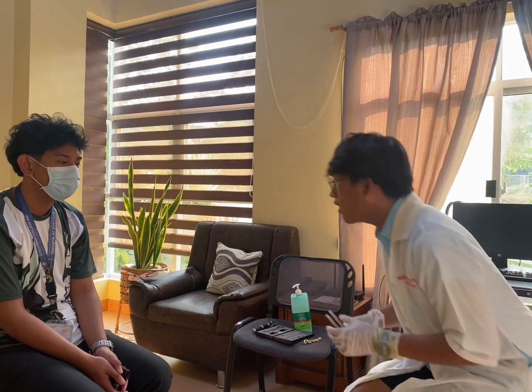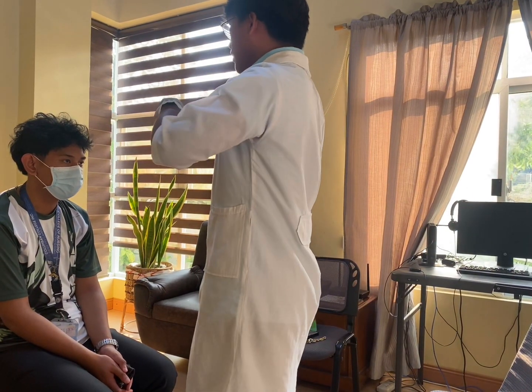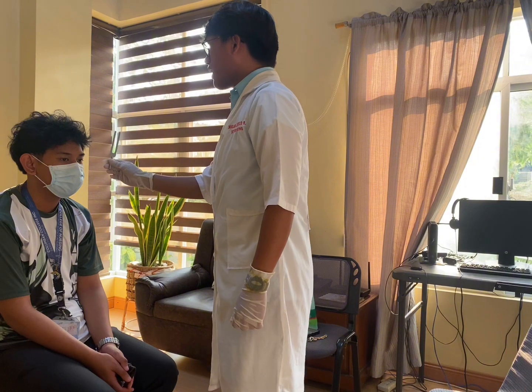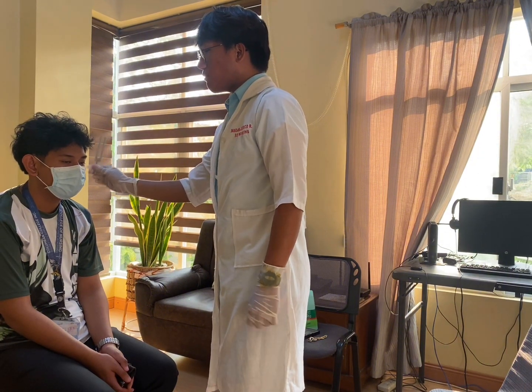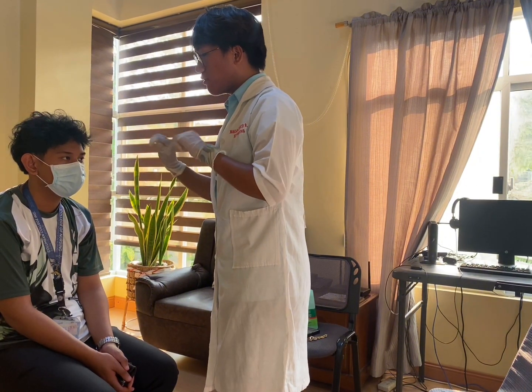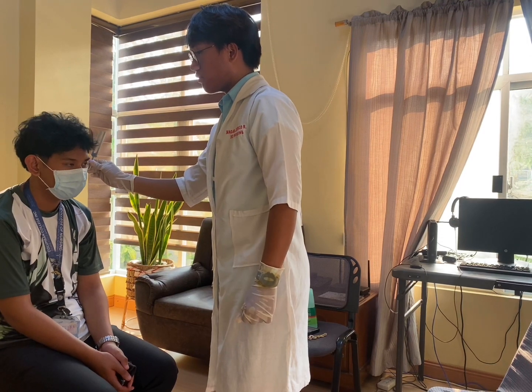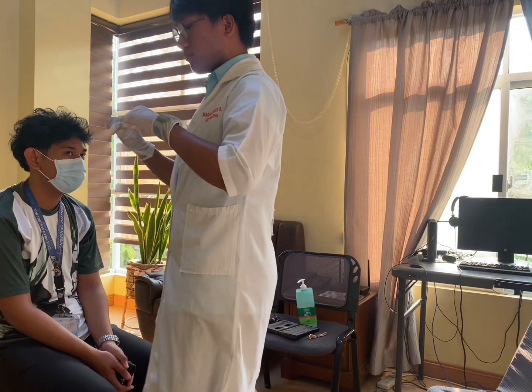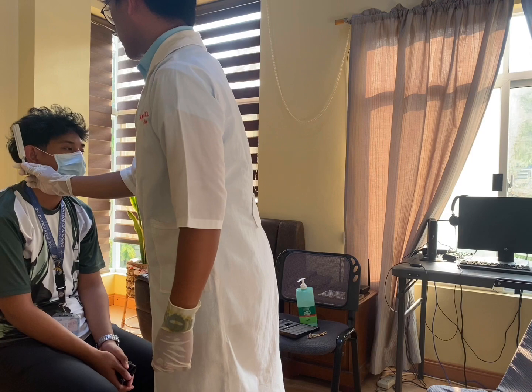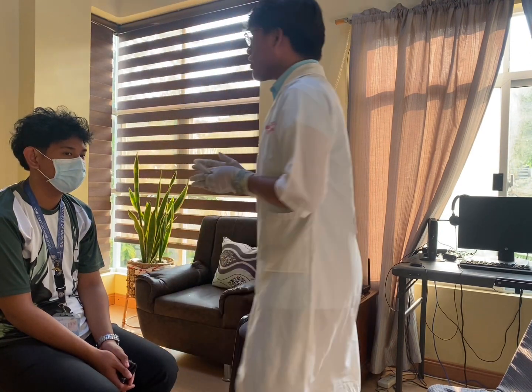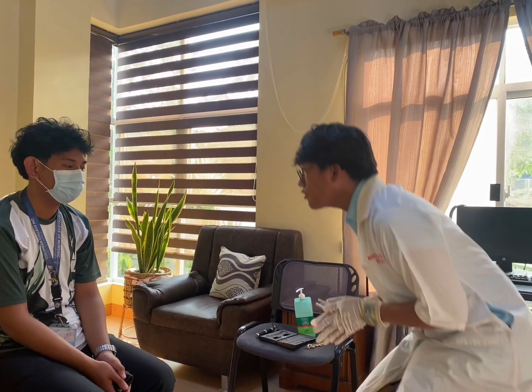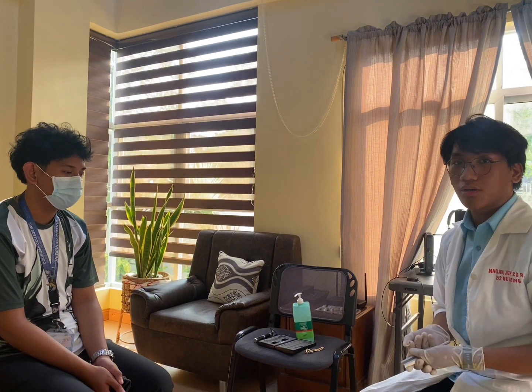Next, I'll be conducting a Rinne test. Using my tuning fork, I'll compare the air and bone conduction. Can you please tell me po kapag nag-stop na po yung vibration? Okay, as I observe, the air conduction is heard longer than the bone conduction po.